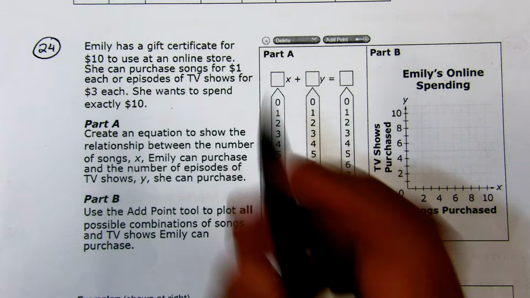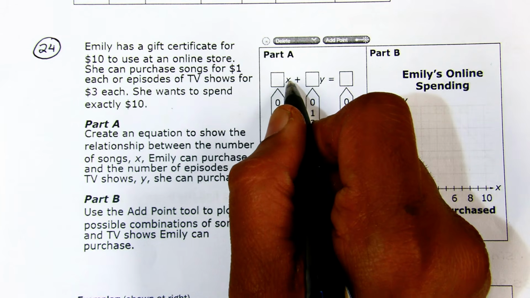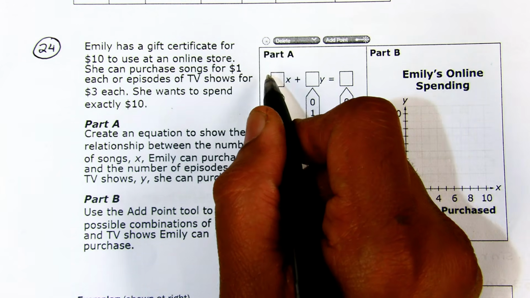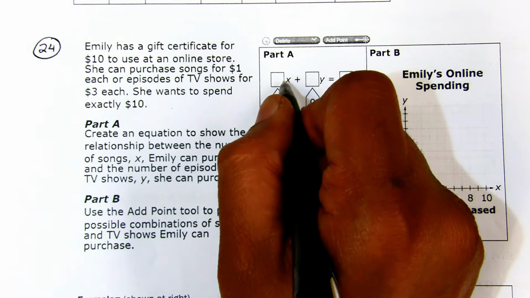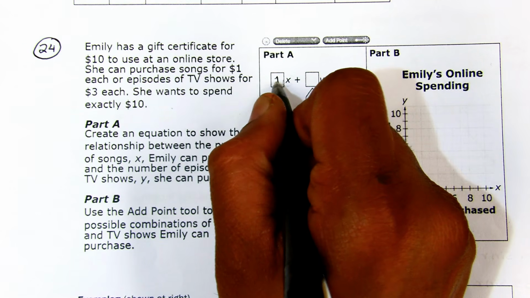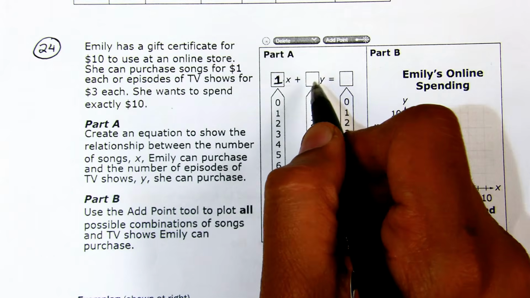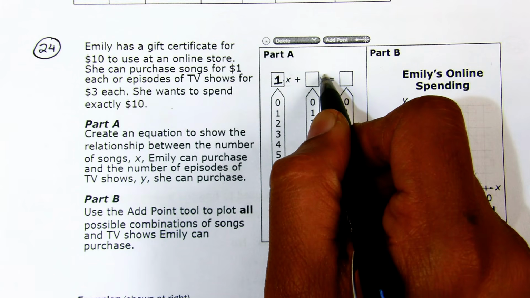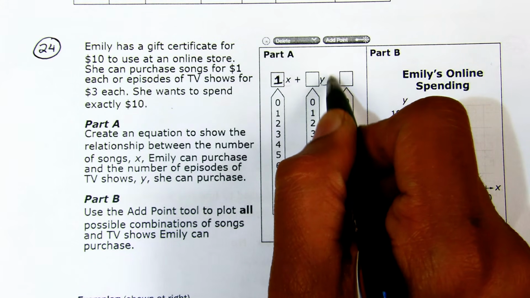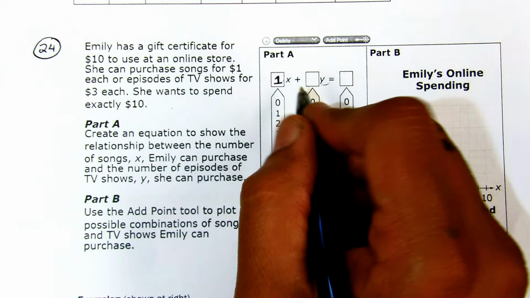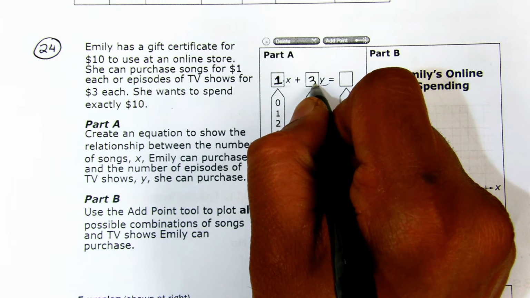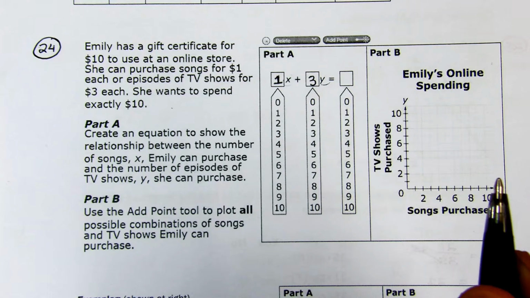So we know that for each song she has to pay $1. So we're going to multiply the variable x by 1. So it's going to be 1x. Okay, and then we're going to multiply the variable y, which represents the number of TV shows, by $3, right?